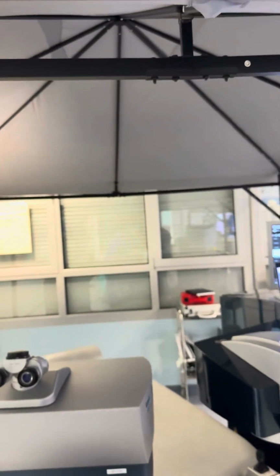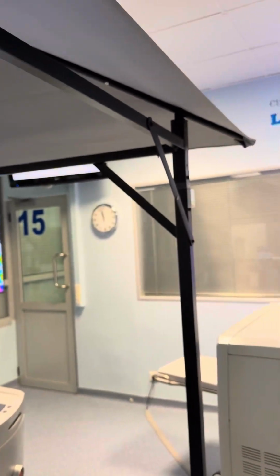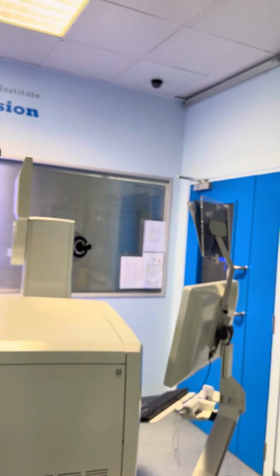Hello, it's John Kanellopoulos in our center here in Athens, Greece, the Laser Vision Ambulatory Surgery Center. We're in our laser suite. We have the Alcon refractive suite, the FS200 femtosecond laser, and the WaveLight EX500 excimer laser, and the Zeiss VisuMax 800.